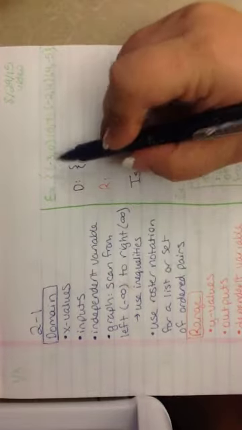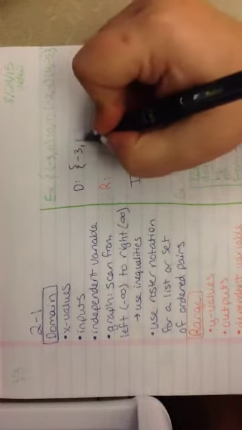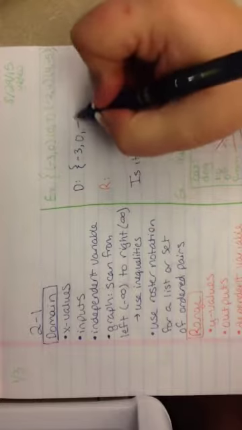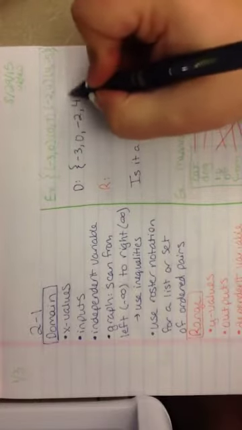Domain, like we said, is the x values, so all my x values, remember, come first. So I'm just going to write them. So this is the x value at this point. The x value of this point is 0. This one is -2, and this one is 4. So those are all my x values.